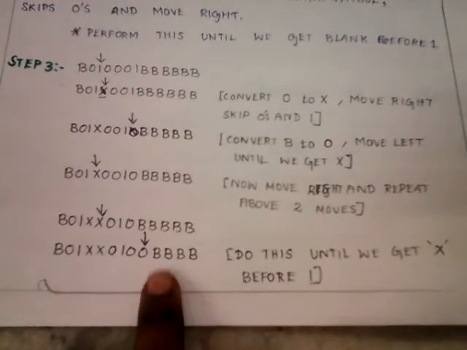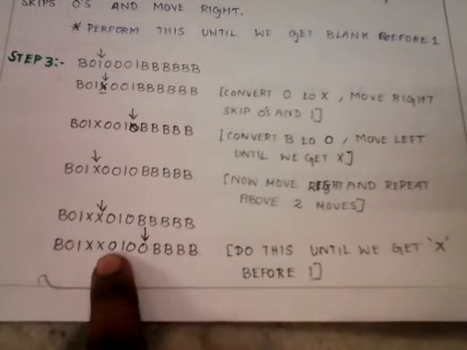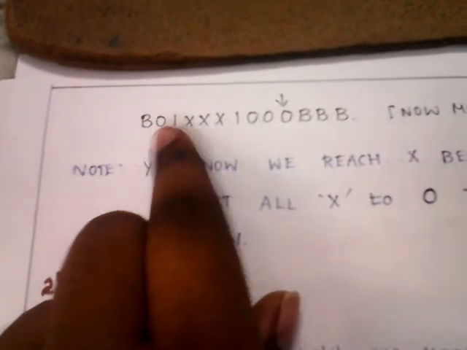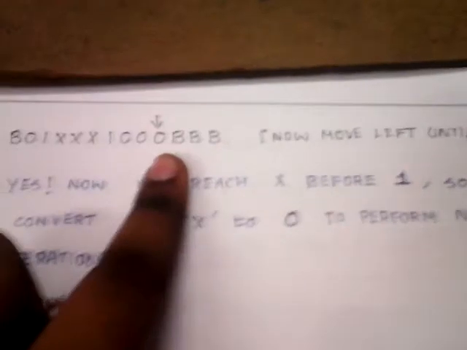Right away we convert this 0 also into x and the blank into 0. Like here, B 0 1 x x x and 1 0 1. These two are proportional to each other, so here 3 x's and here 3 zeros.